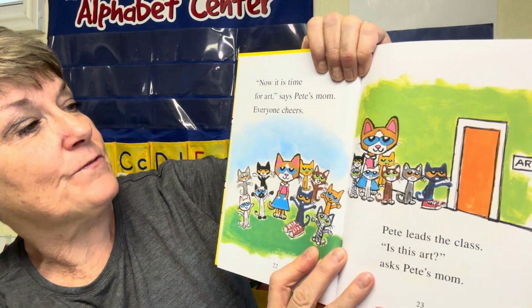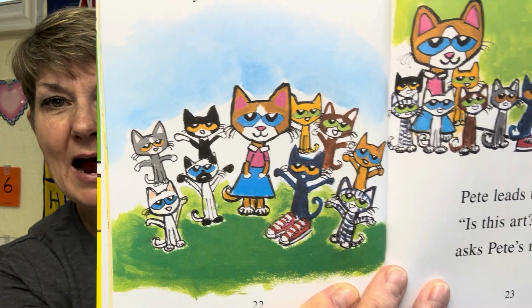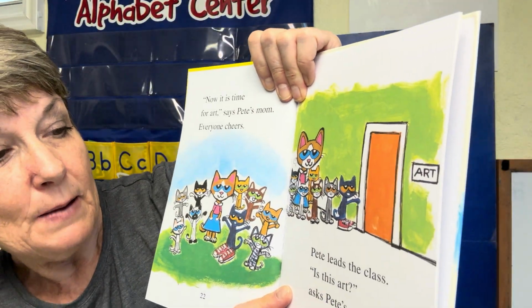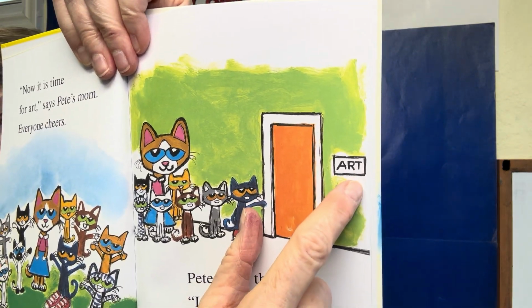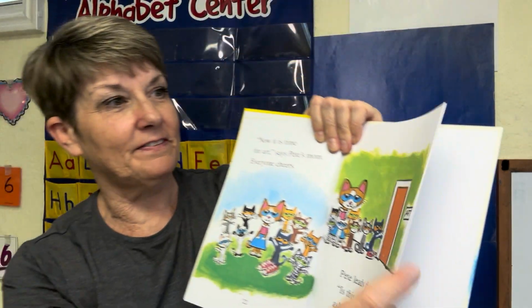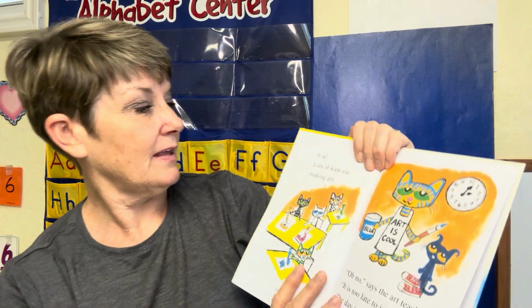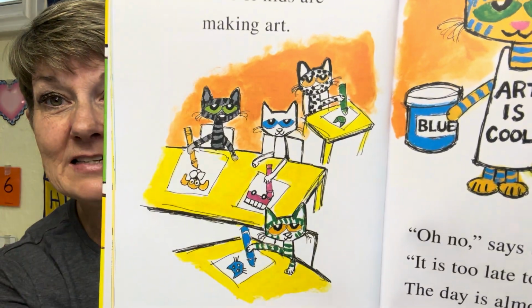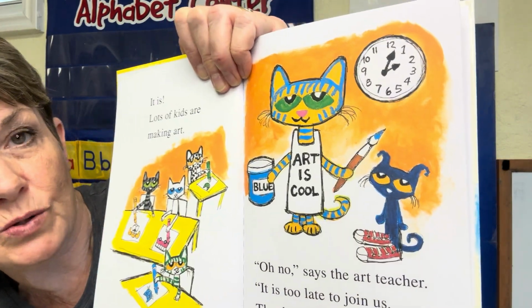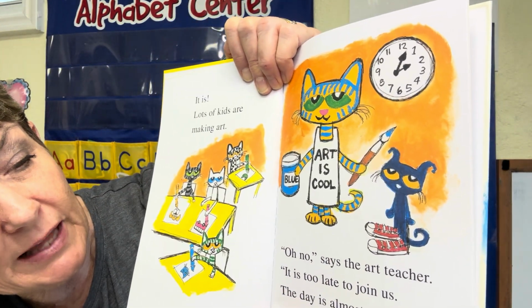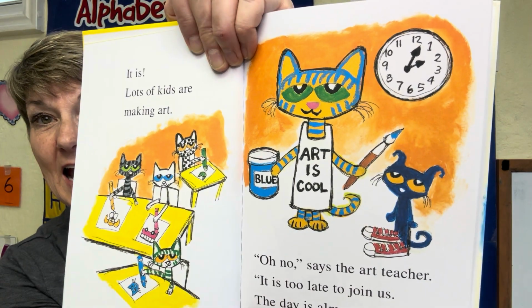"Now it's time for art," says Pete's mom. Everyone cheers. Pete leads the class. "Is this art?" says Pete's mom. It says art right there. It is. Lots of kids are making art. "Oh no," says the teacher. "It's too late to join us. The day is almost over." Oh no. What do you think they're going to do?